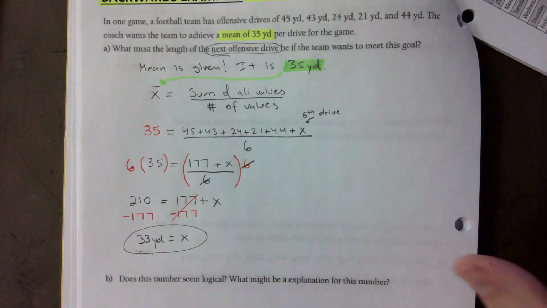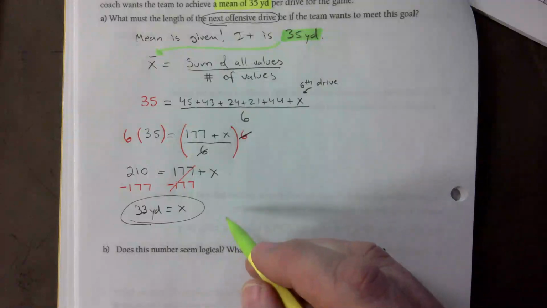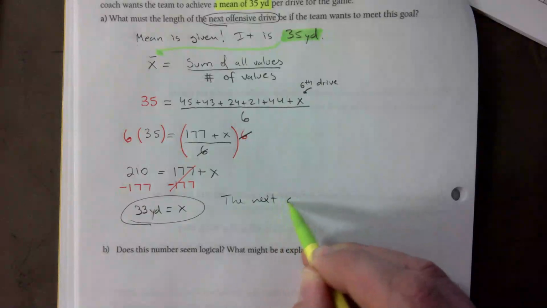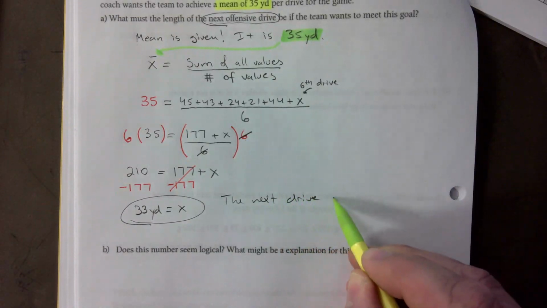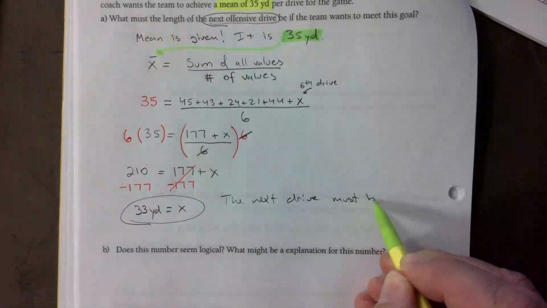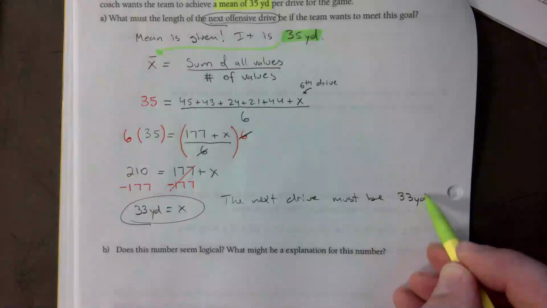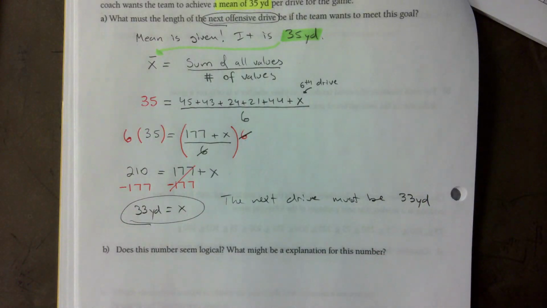So you've just found the next drive must be 33 yards minimum. You can do more, right? Like on your test, 33 minimum to get your goal, but you can score higher. Why not? Must be 33 yards.